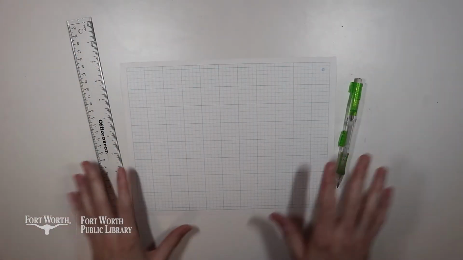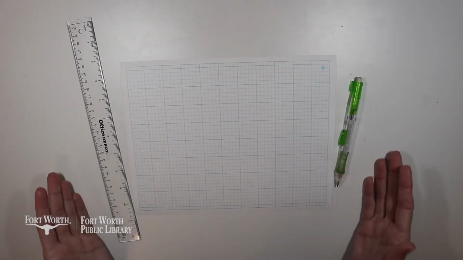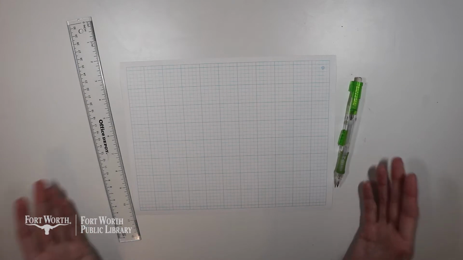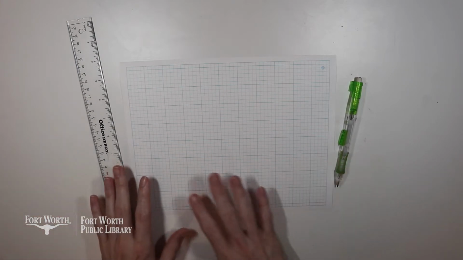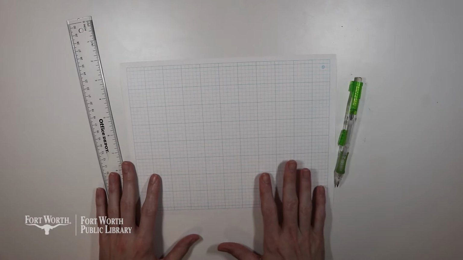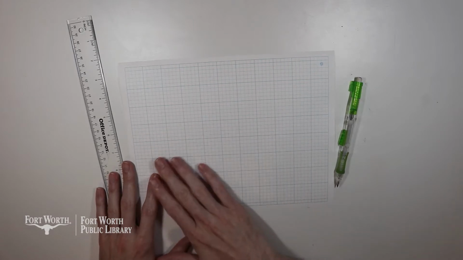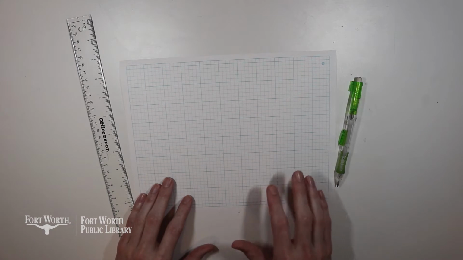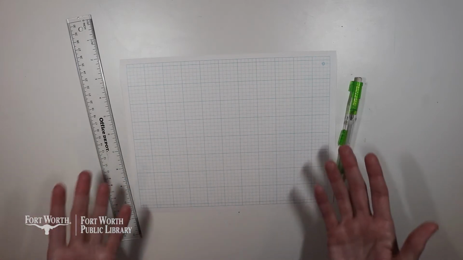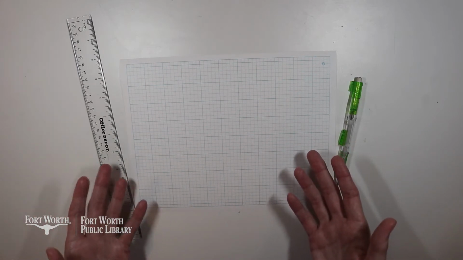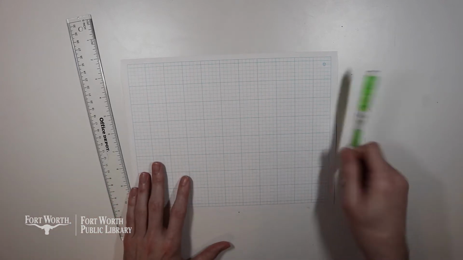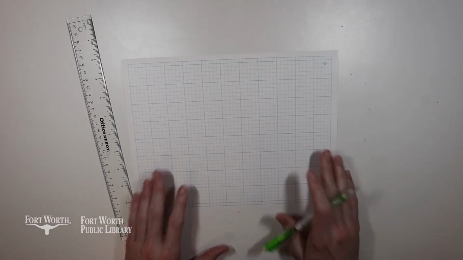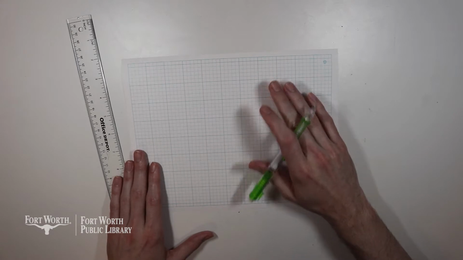Whenever you are wanting to put together a quilt, usually the first thing that you work on is some sort of design. So I'm going to start by sketching out a design idea here on some graph paper. You can find graph paper either online, or this one actually came from my printer. It had a graph paper sheet already programmed into it, and I just had to tell my printer to print it out.